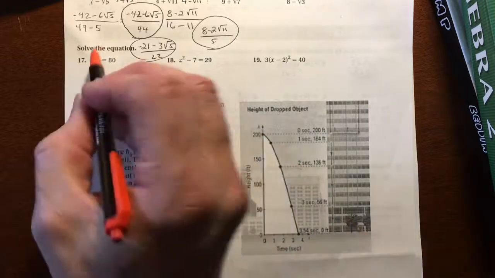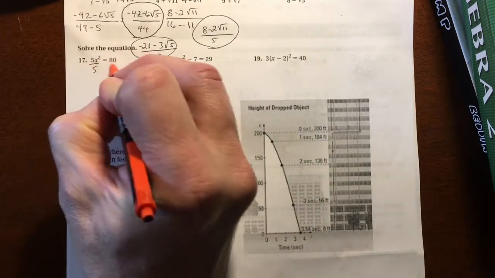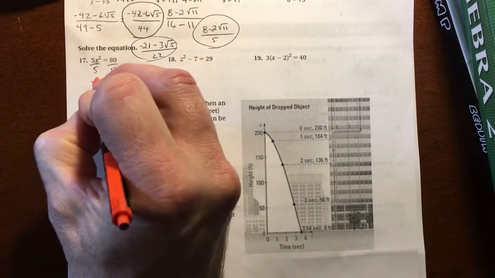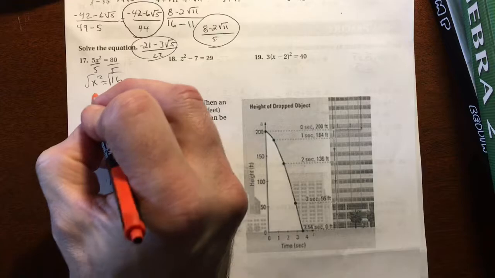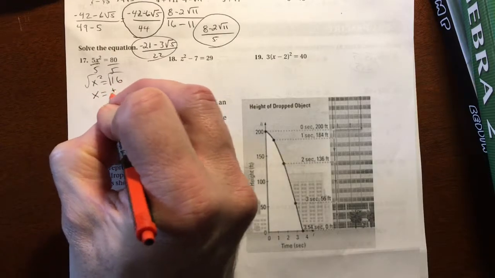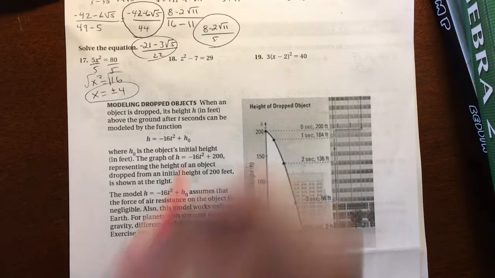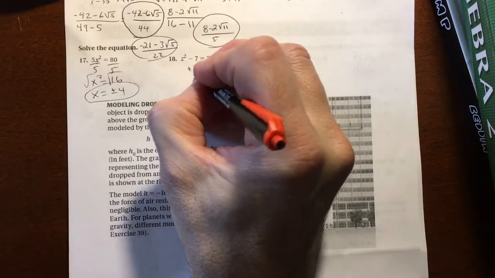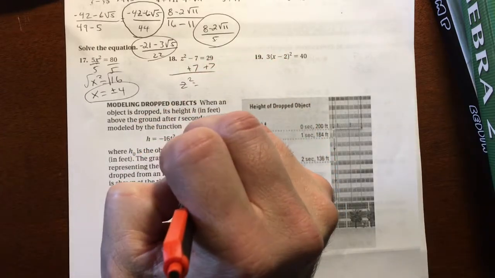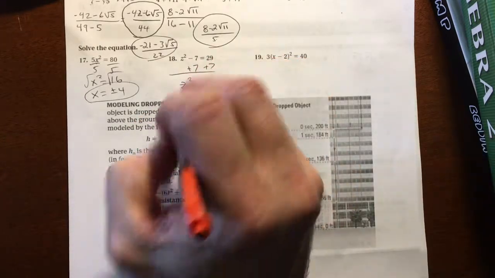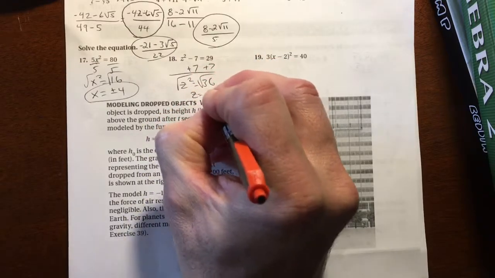Solving the equation. Again, we're solving now with the square, so we're going to divide both sides by 5. X squared equals 16. Square root of both sides. X equals plus and minus 4. That was pretty easy. Next one, we're going to add 7 to both sides. Z squared equals 36. Square root of both sides. Z equals plus and minus 6.